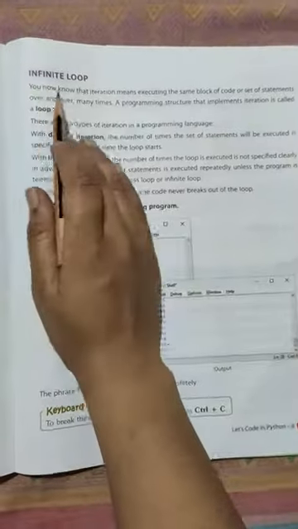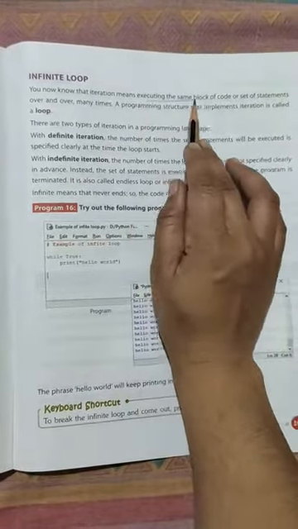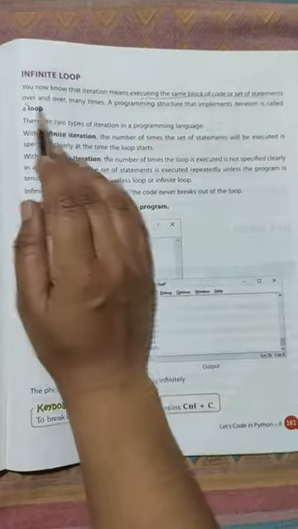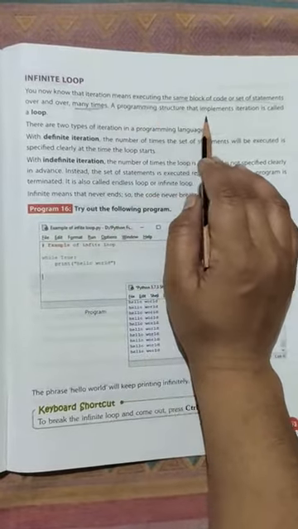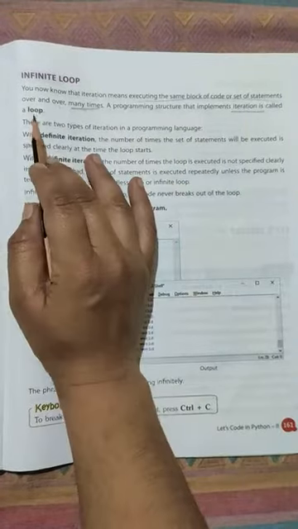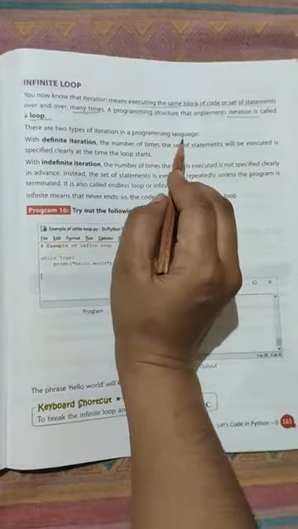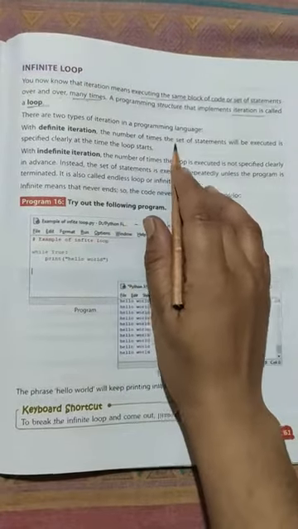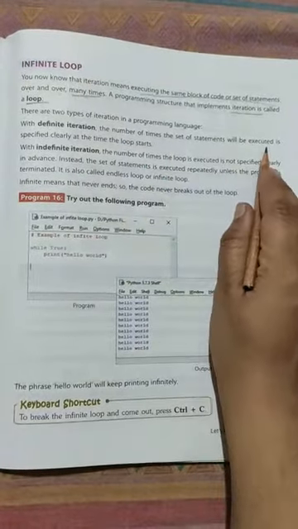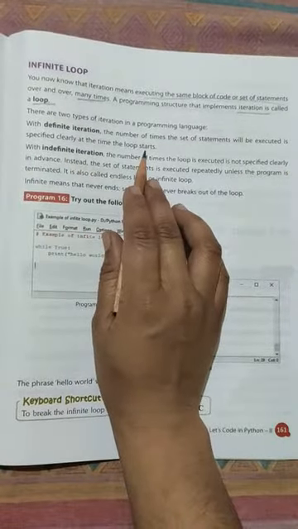Now, infinite loop. You know that iteration means executing the same block of code or set of statements over and over many times. A programming structure that implements iteration is called a loop. There are 2 types of iteration in a programming language. With definite iteration, the number of times the set of statements will be executed is specified clearly at the time the loop starts.